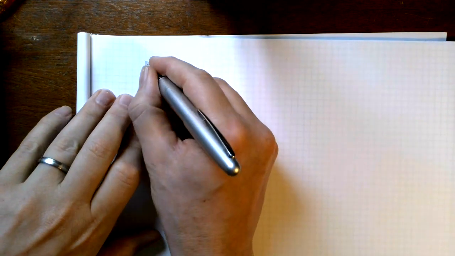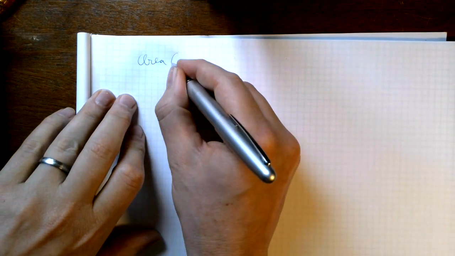Let's look at one sort of neat application of this before we end for today. What if we're looking for the area of D?